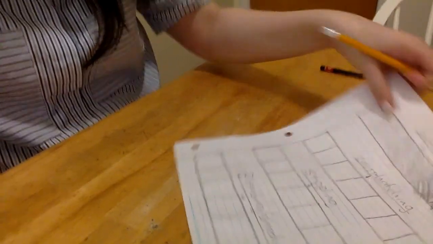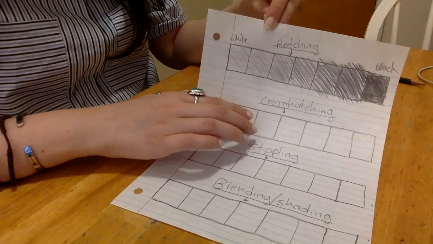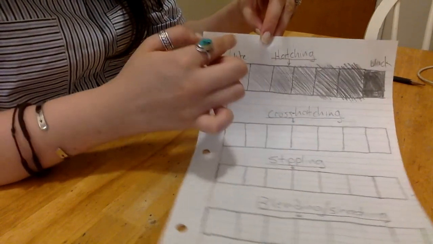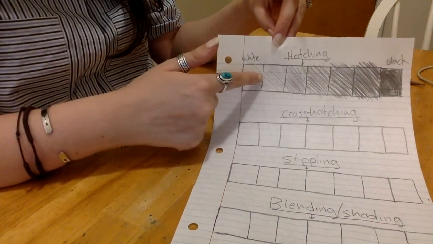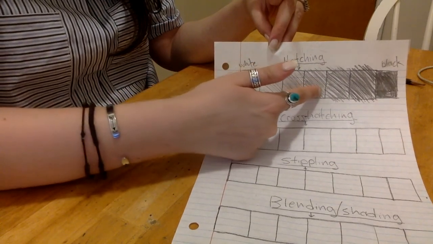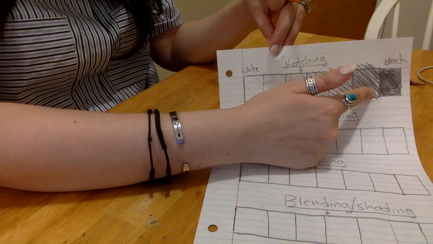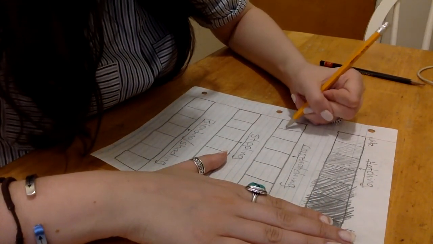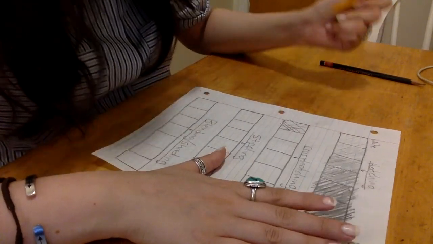Awesome. So now I have my first technique of shading, hatching, which is all one direction lines. And it goes from white all the way down and slowly gets darker and darker until we get to black, the darkest value. And now I'm going to do the same thing with cross hatching. And that just means my lines are crossing over on each other.